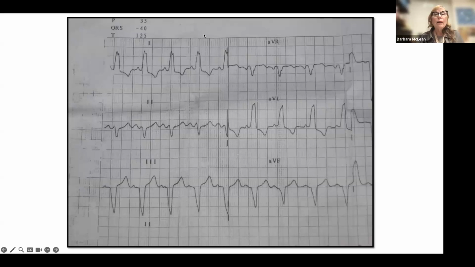Okay. Now here, all I'm seeing are the limb leads. So if I'm looking at axis, I can see in my limb lead upright in 1, pointing to the left, but downwards in F, so pointing away from the foot. So upright in 1, downwards in F means current is going to the left, but away from the foot. And this is a left axis deviation.